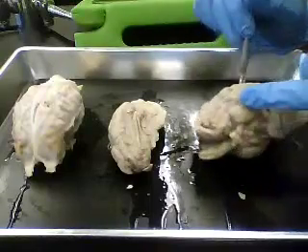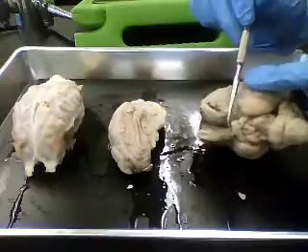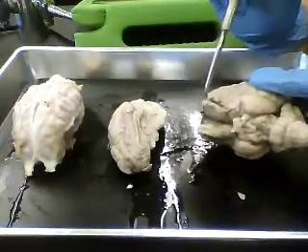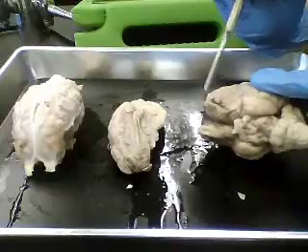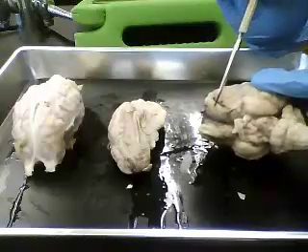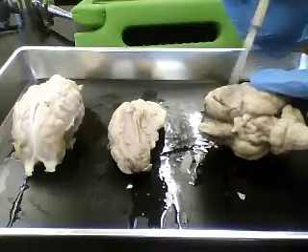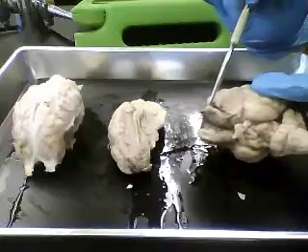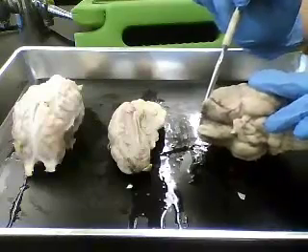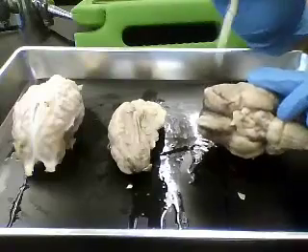Now, turning this to look at the inferior aspect, it is now facing towards the camera. We see here the olfactory bulb. Right? The olfactory bulb is towards the most anterior part of the cerebrum. Right? Then we have the olfactory tract, which brings in those sensory neurons that are involved in the sense of smell or olfaction. This is the first cranial nerve, so cranial nerve number 1.